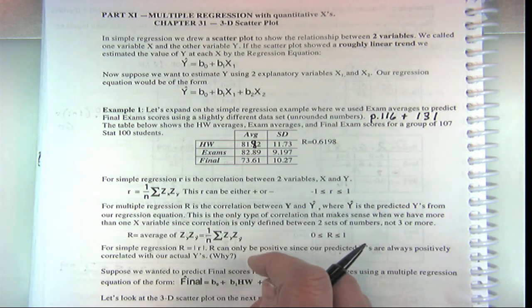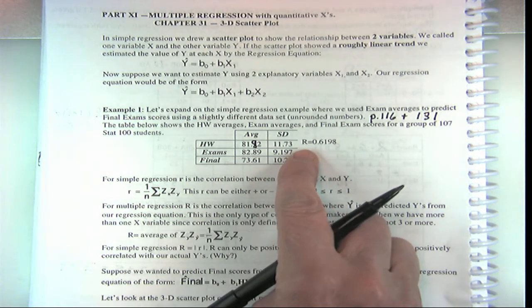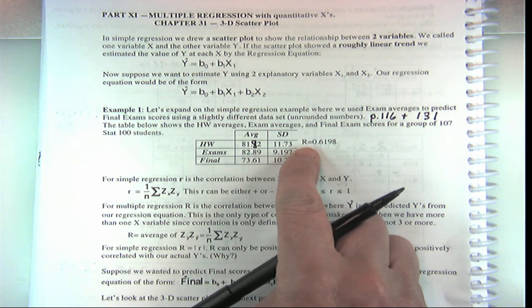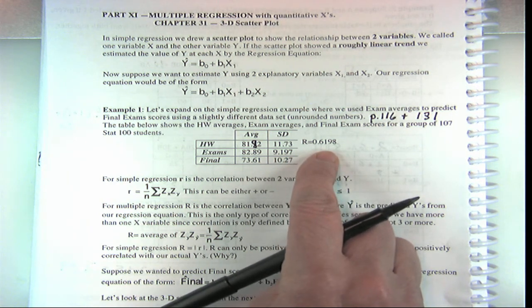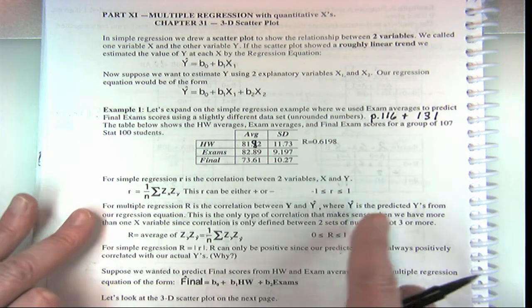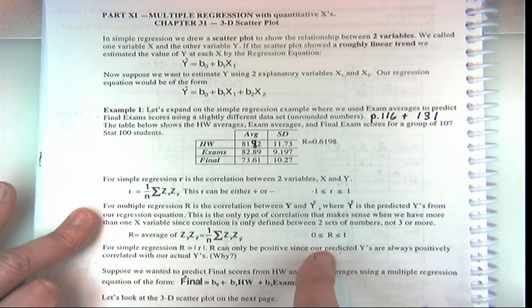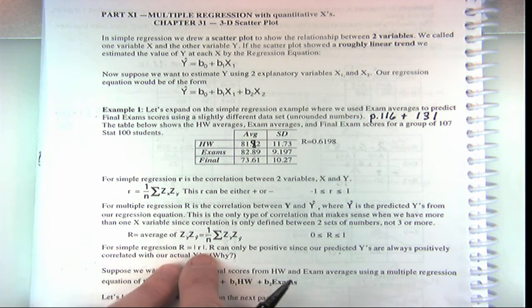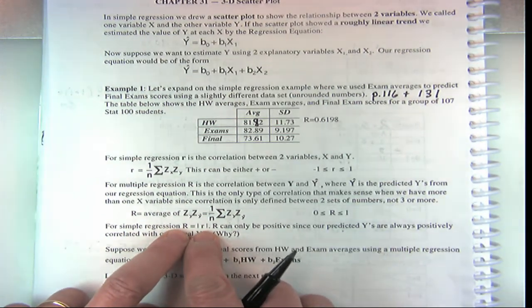Now, the first thing you might notice is there's this correlation coefficient that's a capital R. So what is this multiple correlation coefficient? We've talked about it before, and we said that the multiple is the absolute value of that r for simple regression.